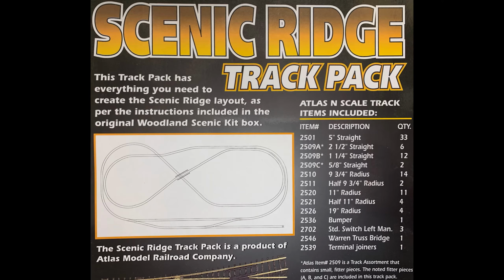I also bought the Scenic Ridge track pack for a little bit less than $100. Here's the box cover for it that shows what it contains, and also the track plan, the original track plan.